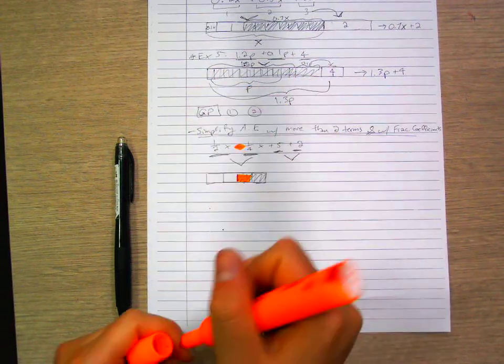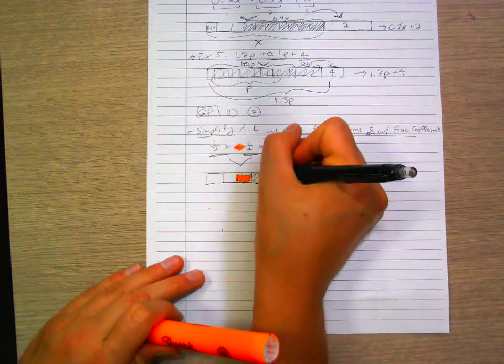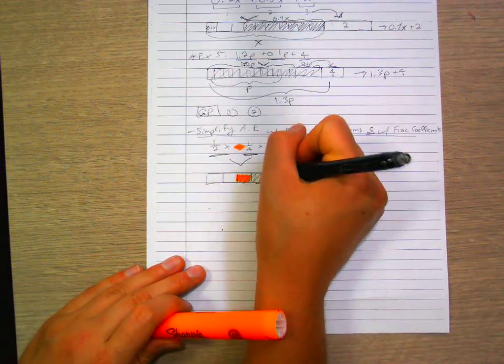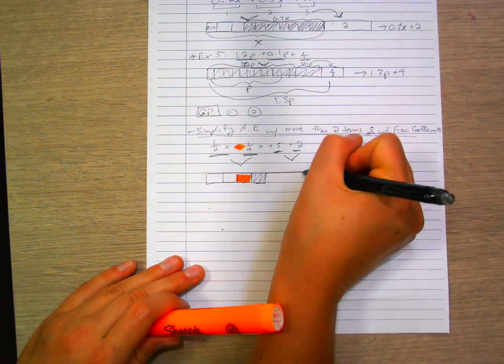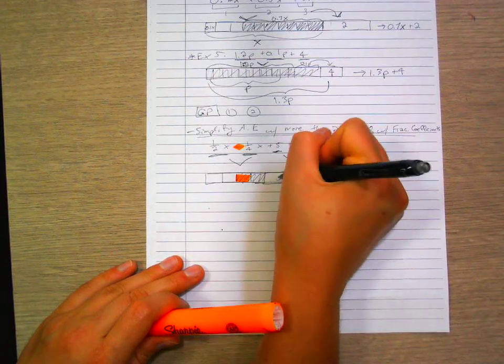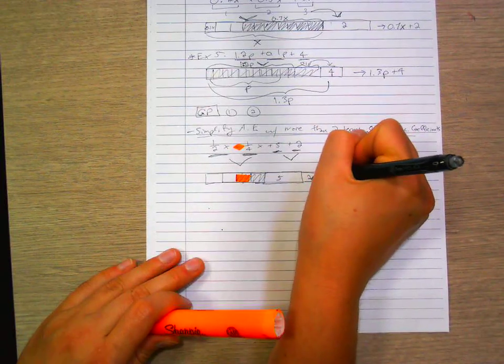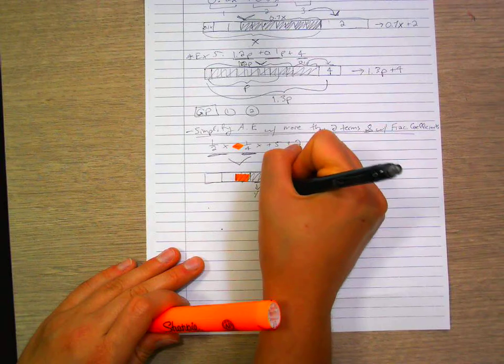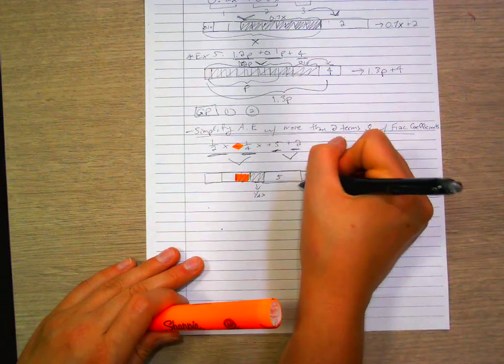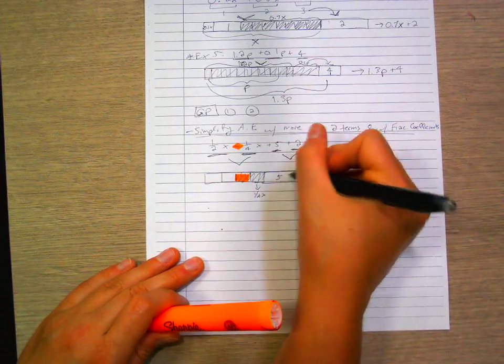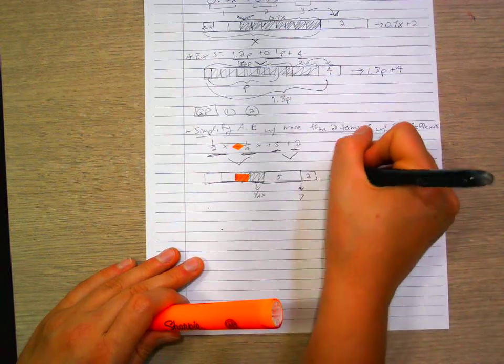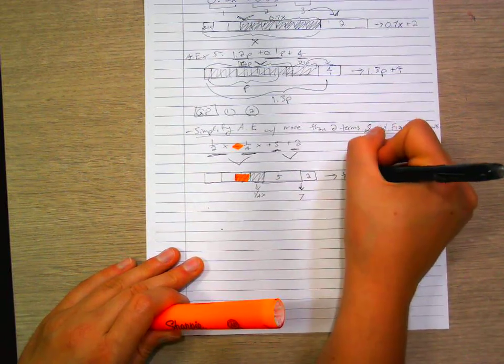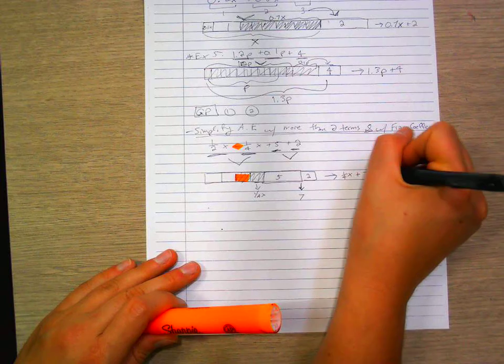So this becomes what we have remaining, and then we can add the 5 plus the 2. So remaining we have 1/4 x, and here in total we have 7. So our answer becomes 1/4 x plus 7.